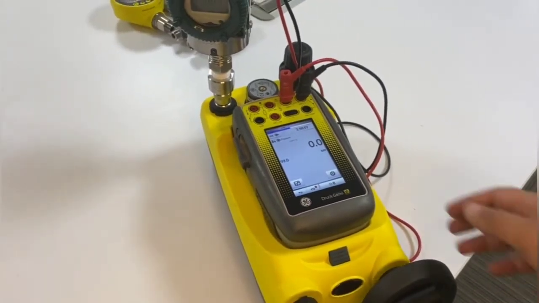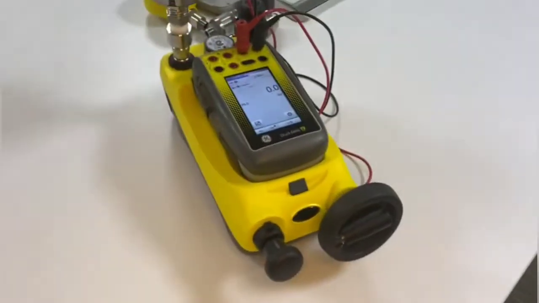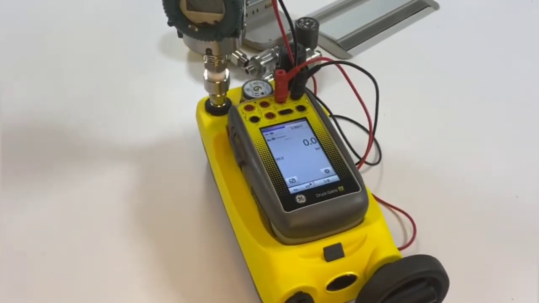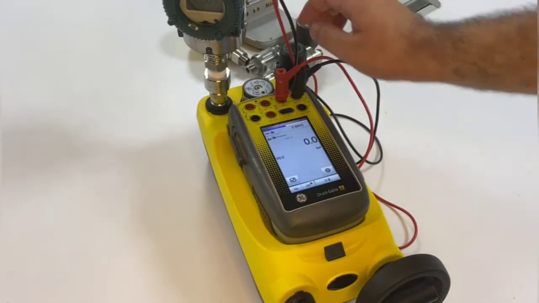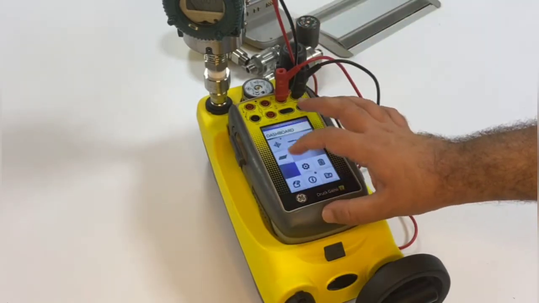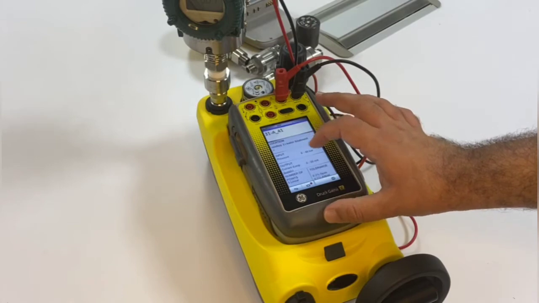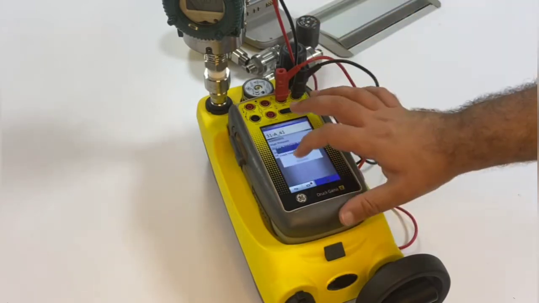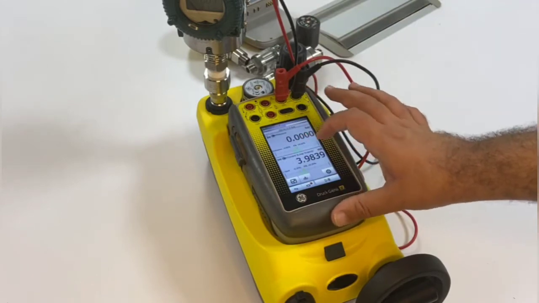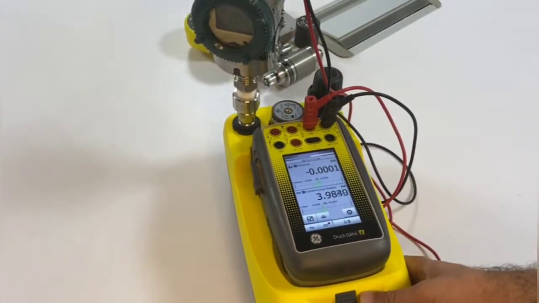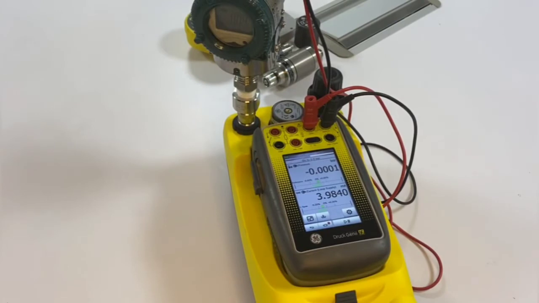So our device is connected, and then we can start the procedure. So that's our procedure. I just showed you how to perform a sealed gauge. Now I'm ready. This is my calibration menu. So what's beautiful on 4Sight, it will tell you what to do. It will capture the readings, it will calculate the error without a single effort from your side.